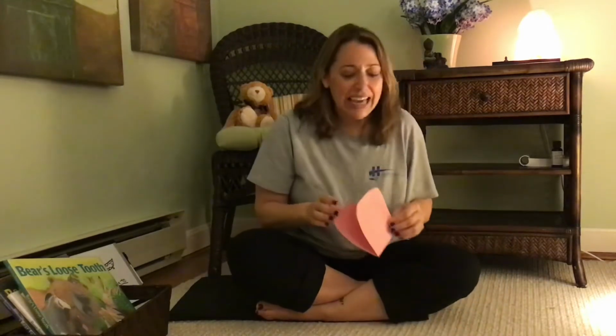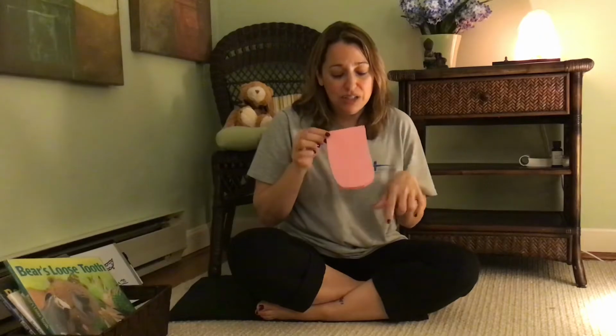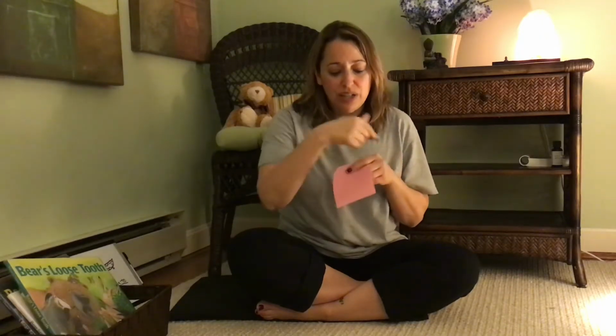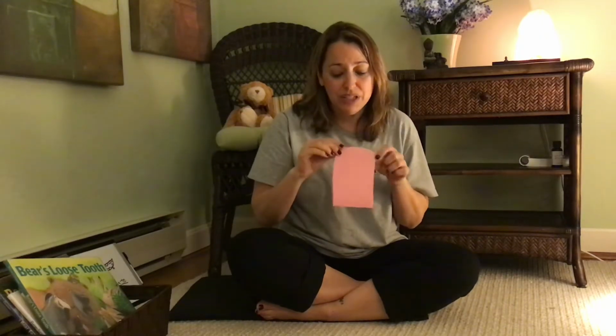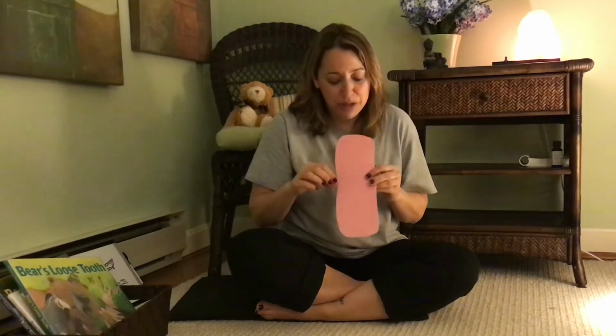Okay, you ready for our activity today? I'm very excited because I think it's so fun. It's kind of funny. So, race to the last tooth. If you had paper at your house, you're just going to fold it in half, and you can have a grown-up friend help you cut it out into the shape of a mouth. This is my mouth. It kind of looks like a tongue, but you know, we do our best.